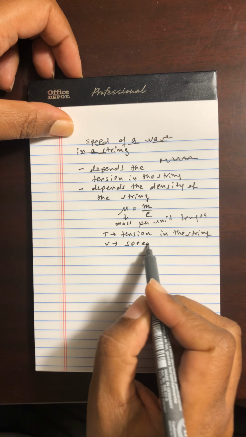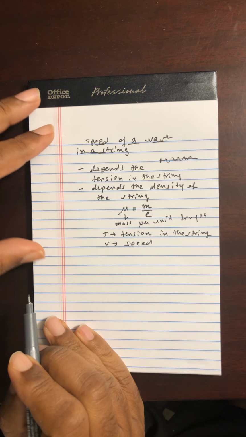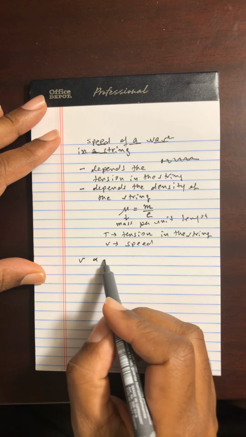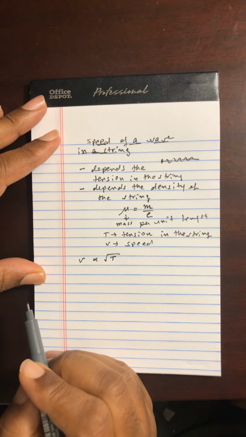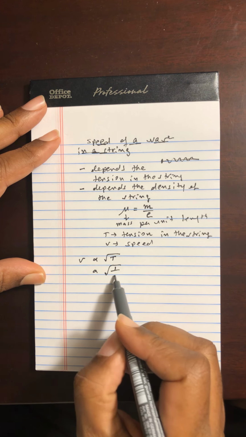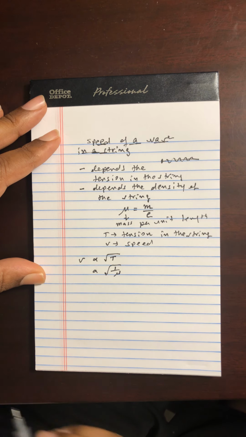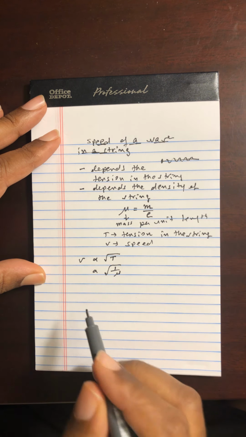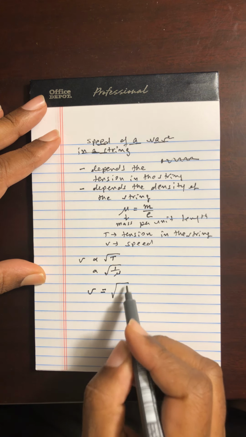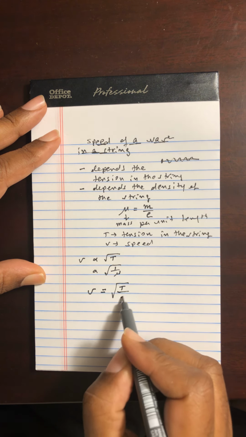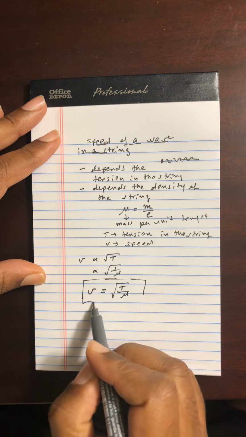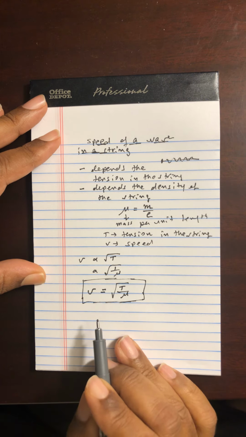So the dependence between speed and these factors is that the speed is proportional to the square root of the tension in the string. It's also proportional to the inverse of the square root of the mass per unit length. Actually, with constant of proportionality 1, we have the following formula: the speed of a wave in a string equals the square root of tension divided by mass per unit length. So this is the formula for the speed of a wave in a string.